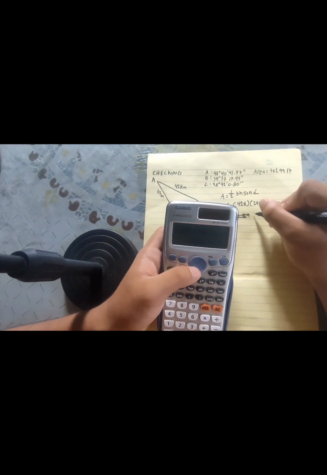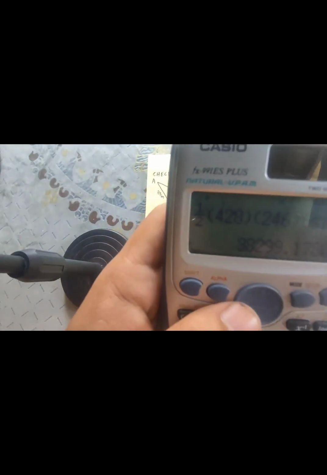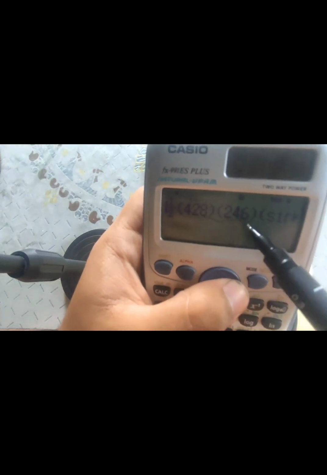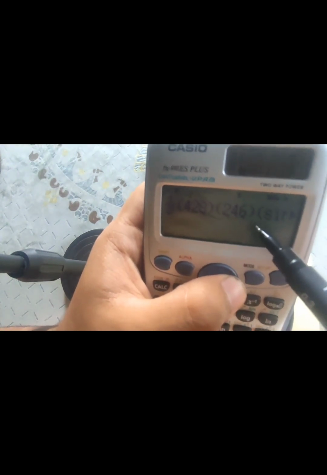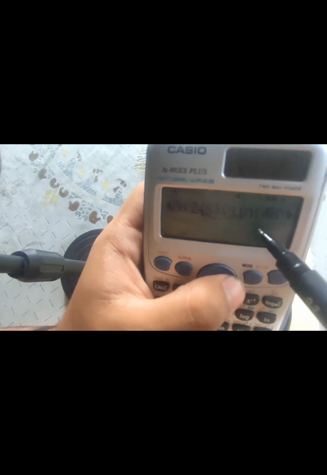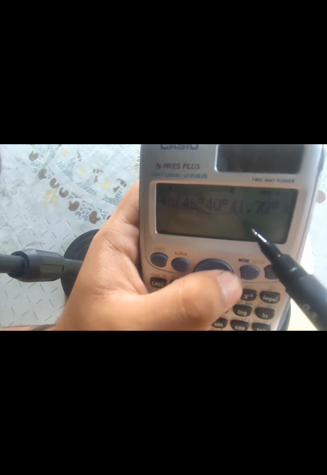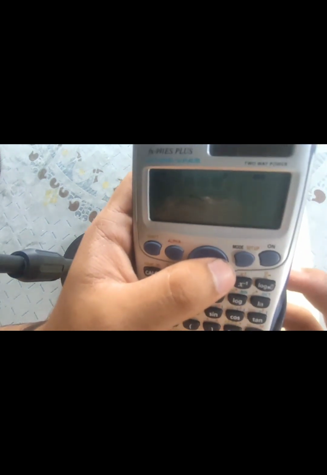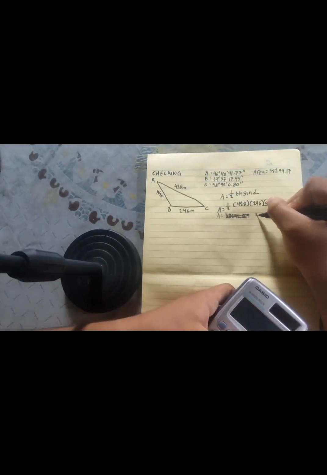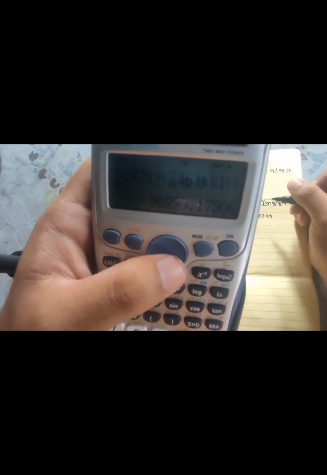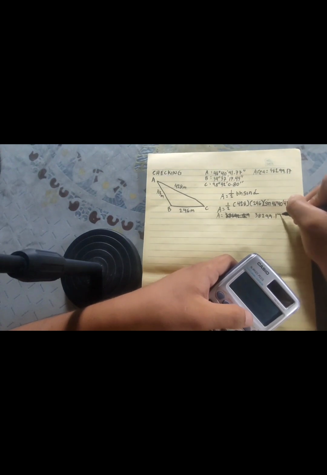So our answer is, as you can see, this is the 1/2 times 428 times 246, and the other value is times sine of angle A, which is this. So when you equal, the answer will become 38,299.17.